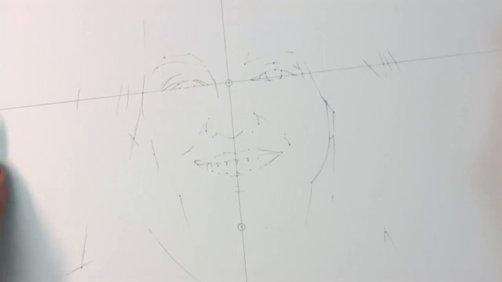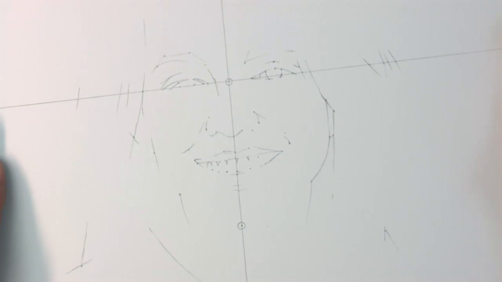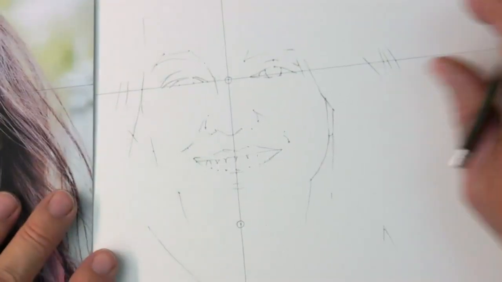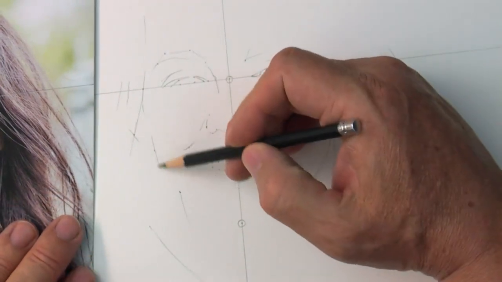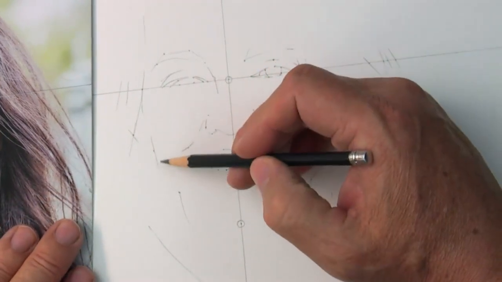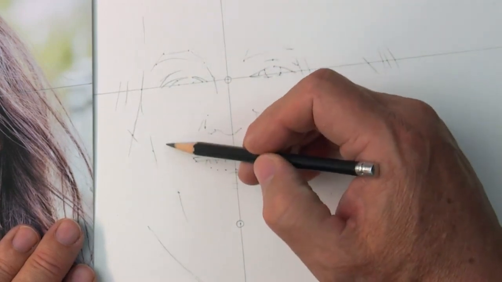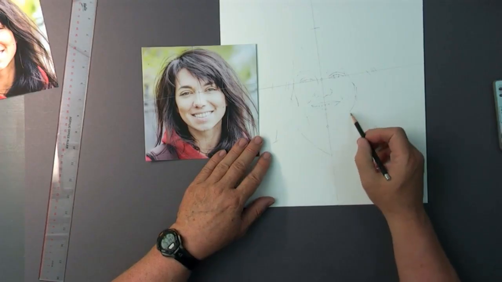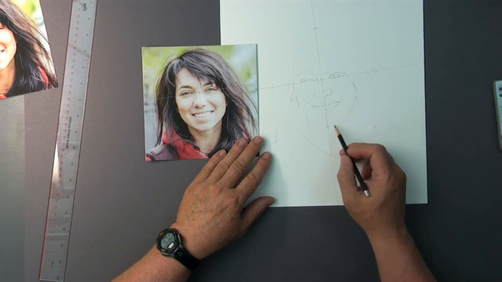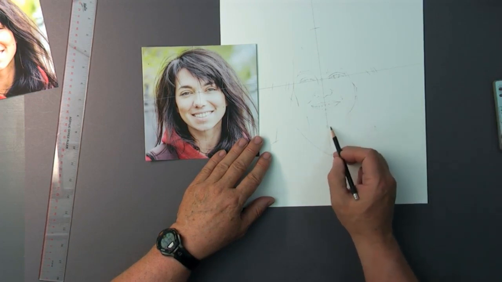I could have spent more time maybe connecting the dots, but you see she's gradually starting to come together. And as I look at this and see gaps that I need to draw, I want to make sure that I'm paying attention. What's going to happen when I start developing those curves that form the jawline, and how wide is this?